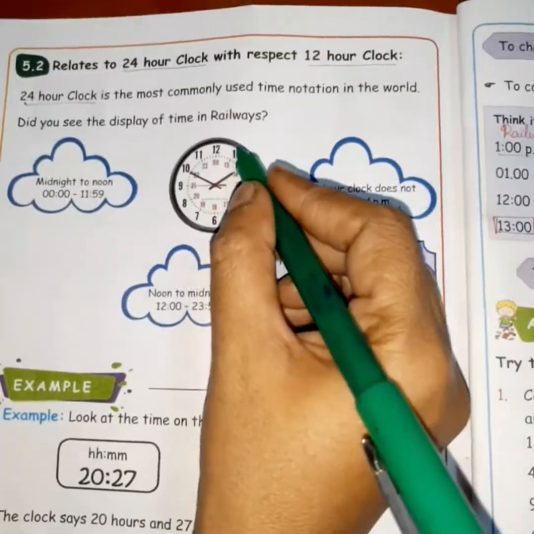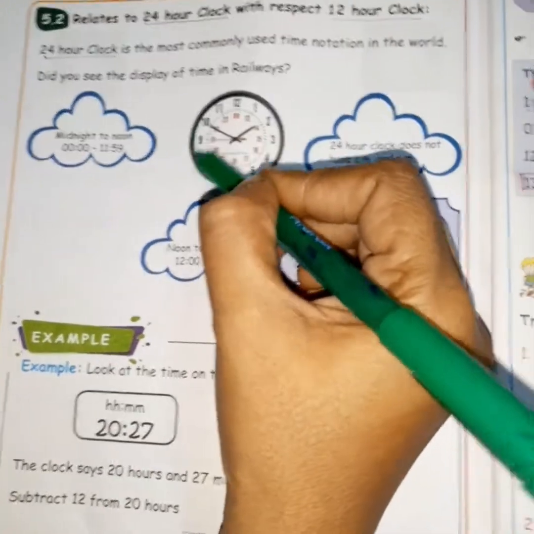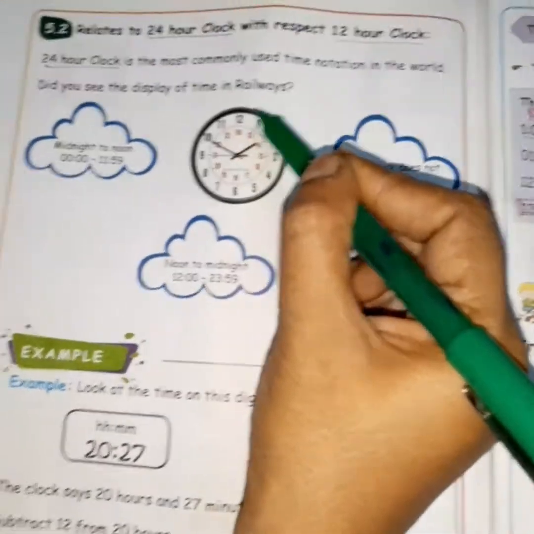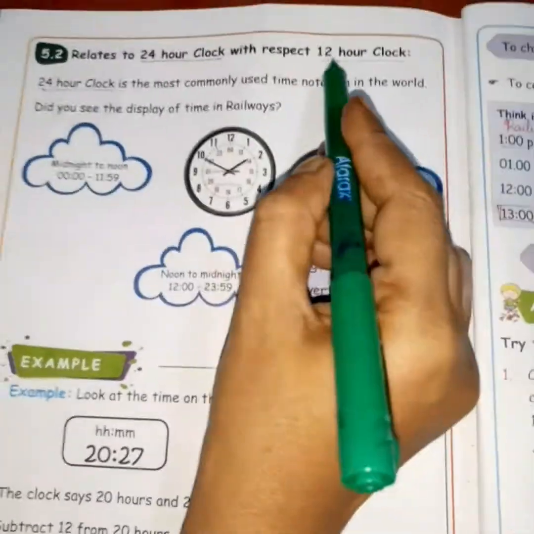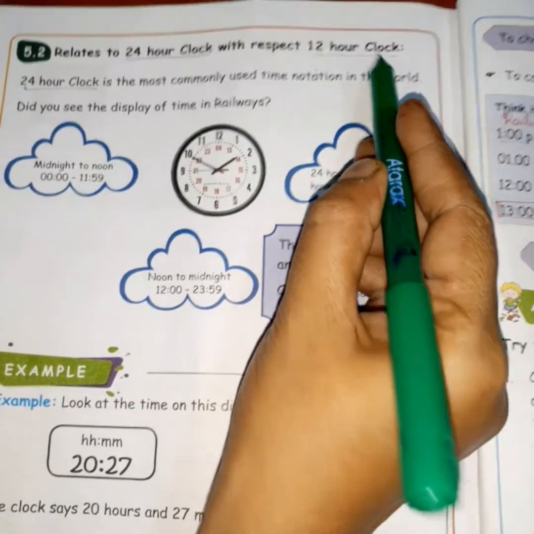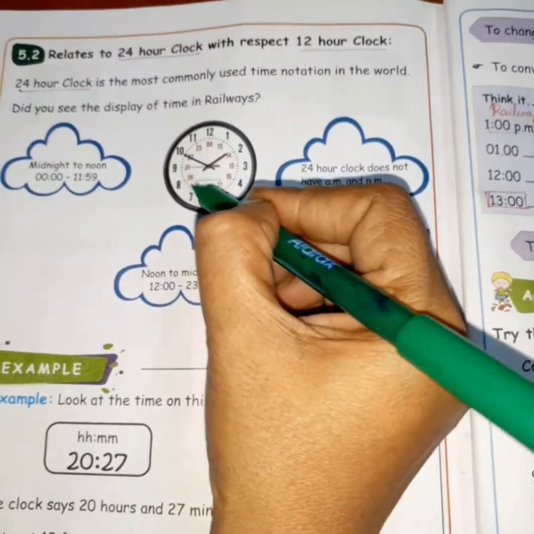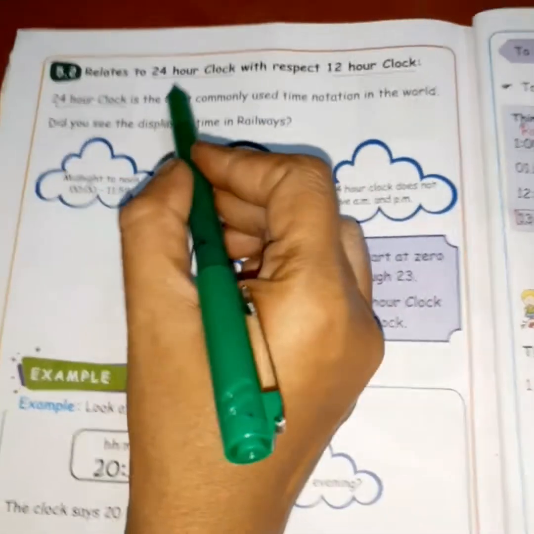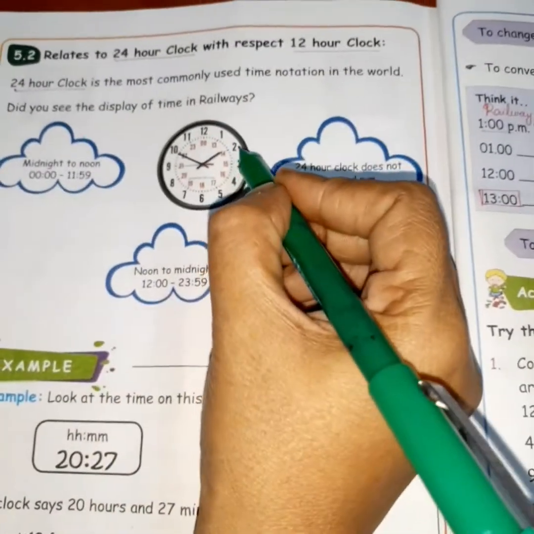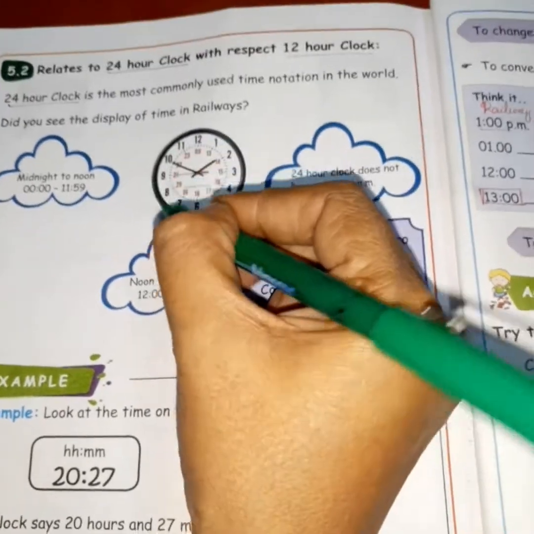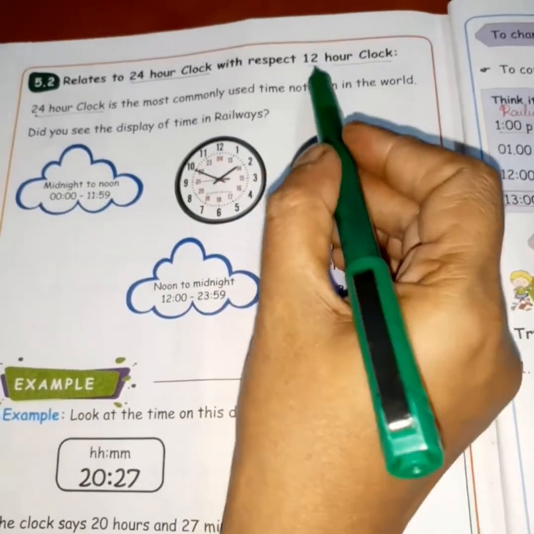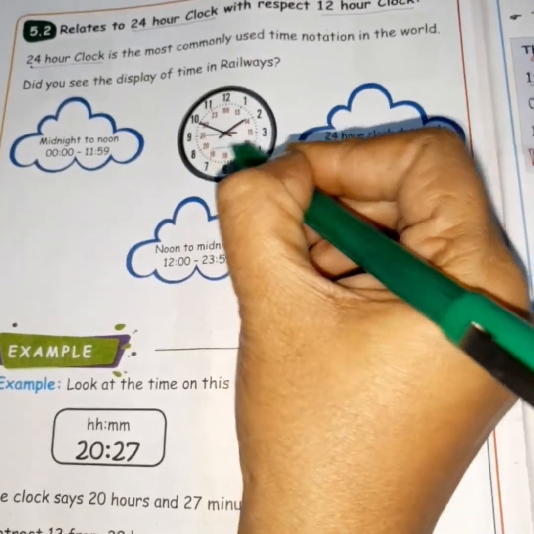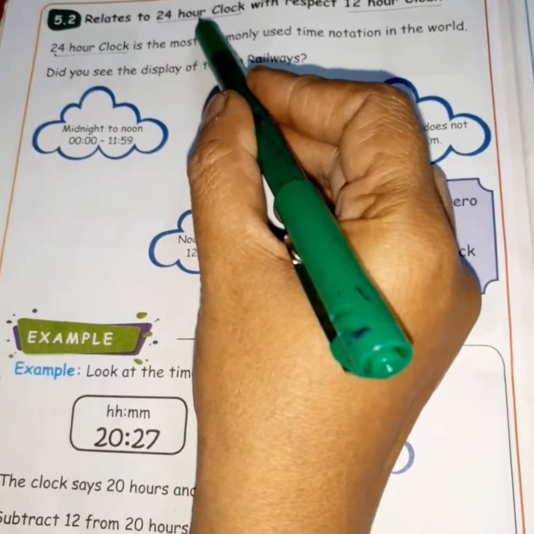Here, listen. This is called 12 o'clock. This is called the 12-hour clock. But here, listen, this inner circle is called the 24-hour clock. Once again, listen carefully. The outer circle is called the 12-hour clock, and the inner circle is called the 24-hour clock.